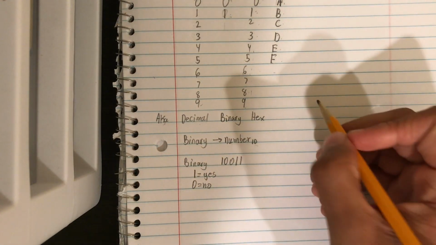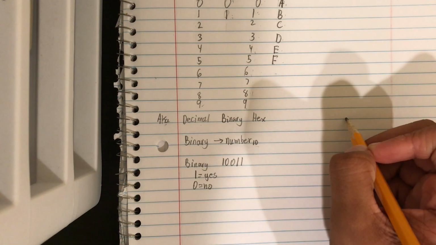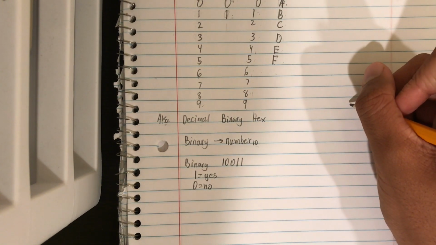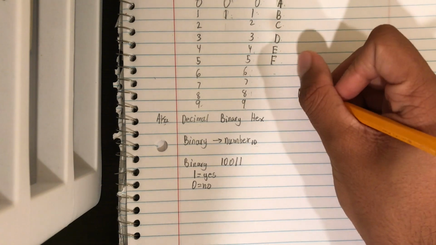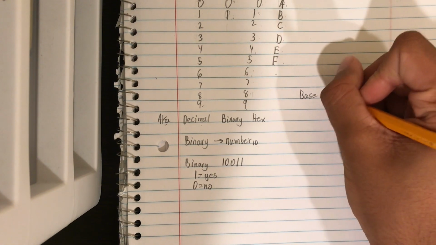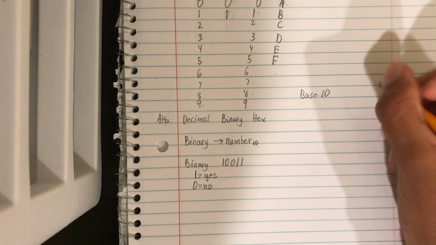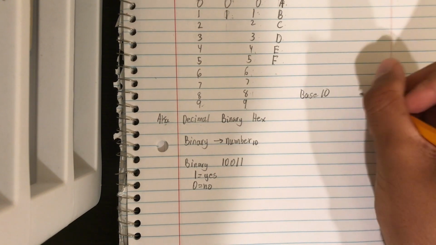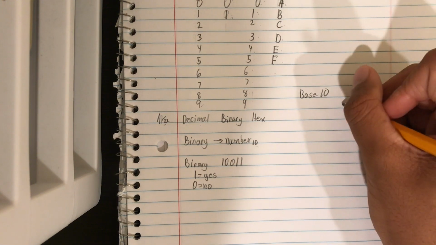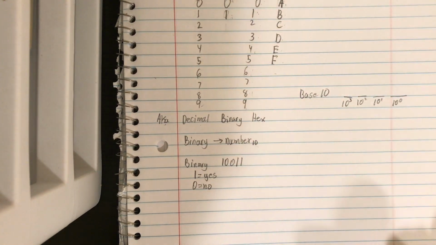Now, let's go over to the side here. What do we know about how base systems work? The base system works based on powers. So, for example, in the base 10 system, the first place is 10 to the 0, then it becomes 10 to the first, 10 to the second, and 10 to the third, etc.